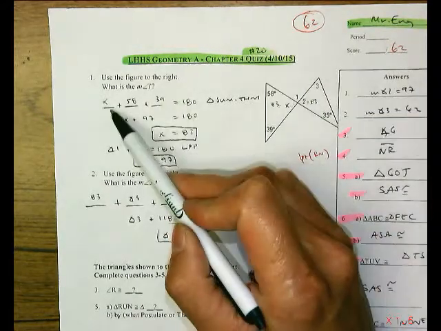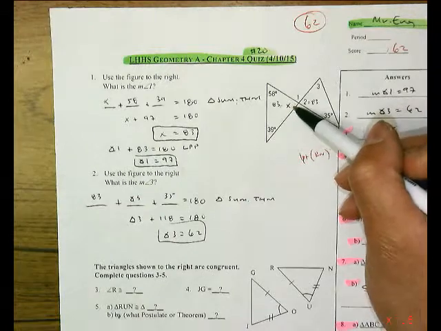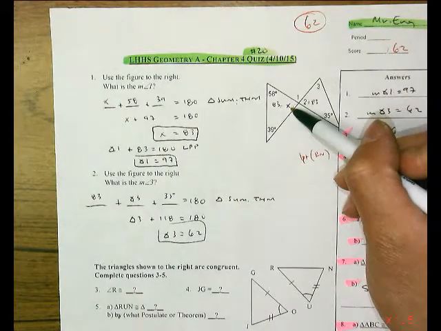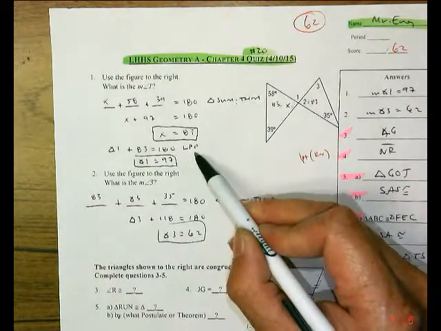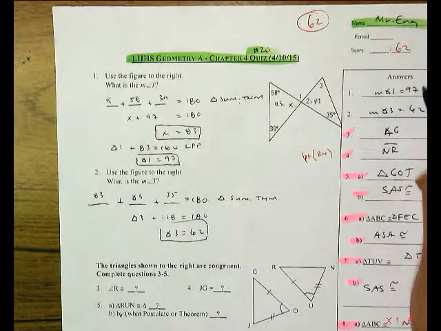Alright, I use triangle sum theorem, and you'll get this angle to be 83. Once you have 83, then you can use linear pair postulate. This plus this equals 180, and you get the angle to be 97.